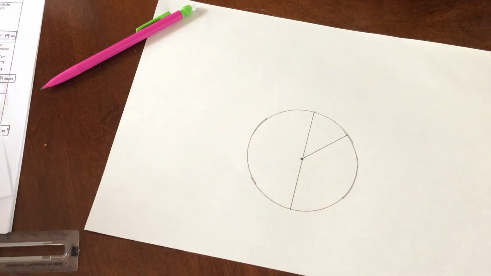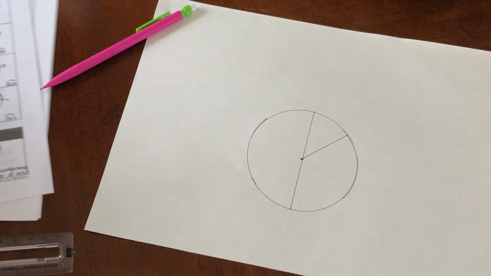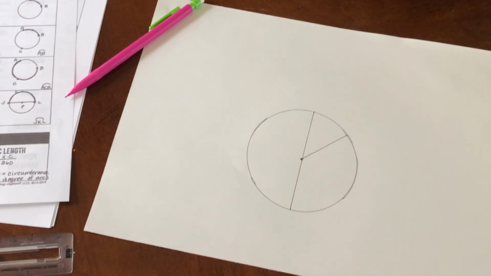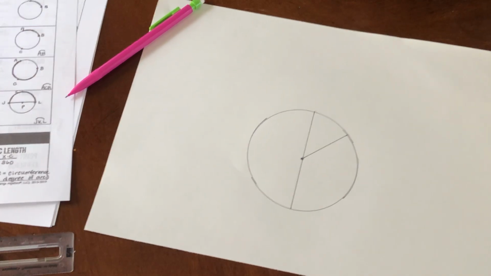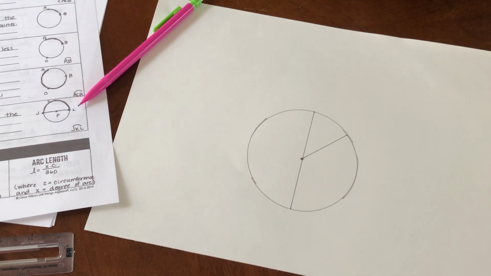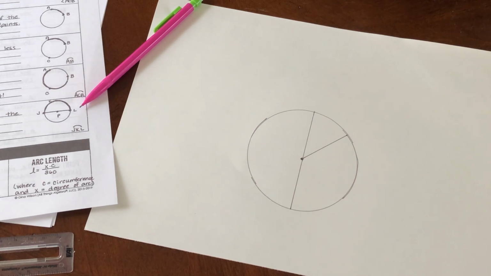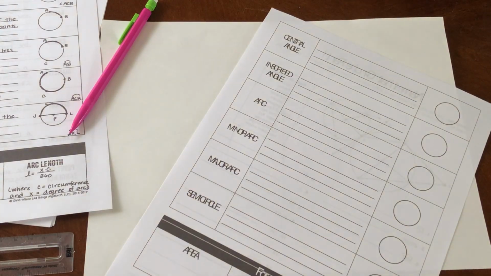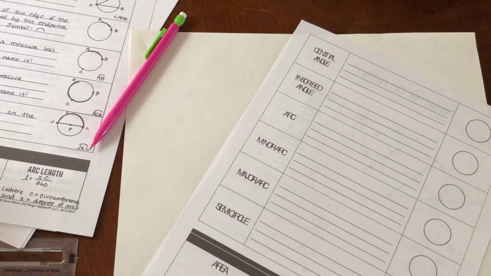Where is that sheet? There it is. We're all patiently waiting there.